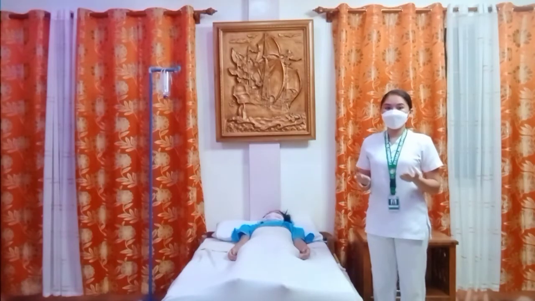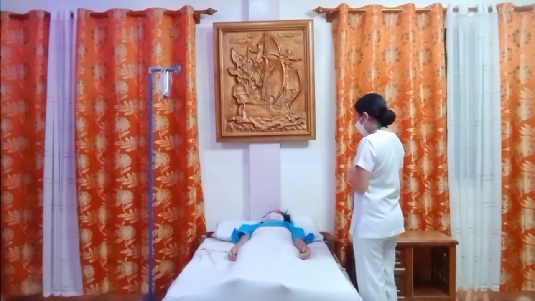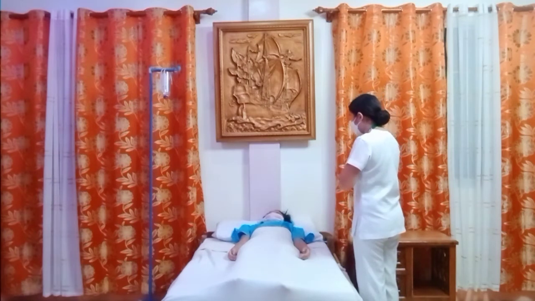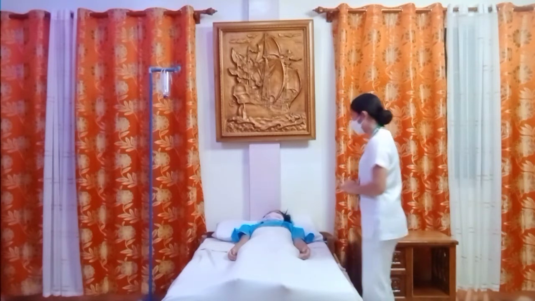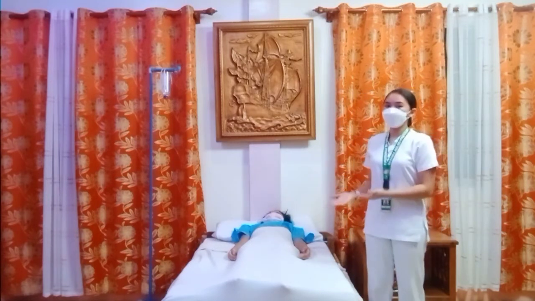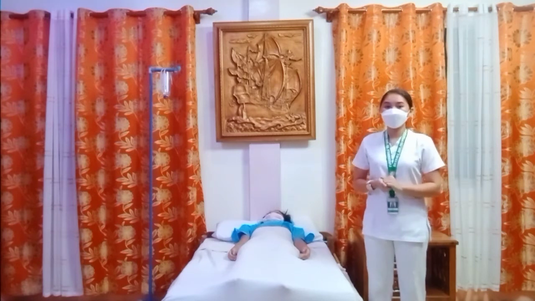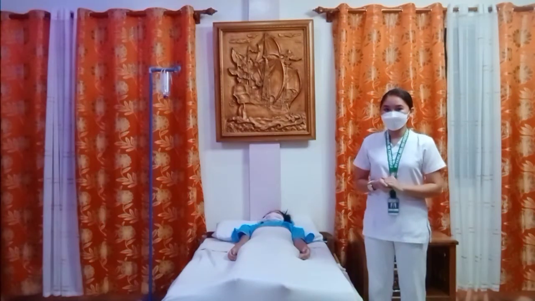First is to introduce yourself to the client and verify the client's identity. Mayong adlaw, ma'am. Ako di ay si Jane, imong student nurse. Pwede ko mangutana, unsa ganito'y pangalan ni mo, ma'am? Mayong adlaw, nurse. Ako si Solel Riego. Salamat, Ma'am Solel. This is done to ensure that we are carrying out the correct procedure with the correct client.